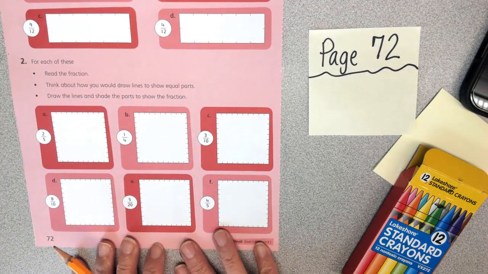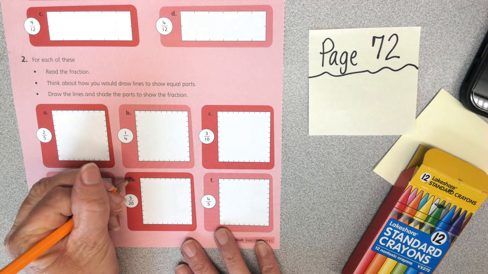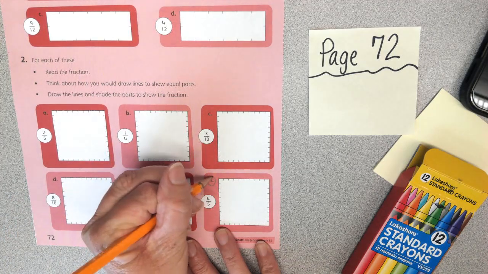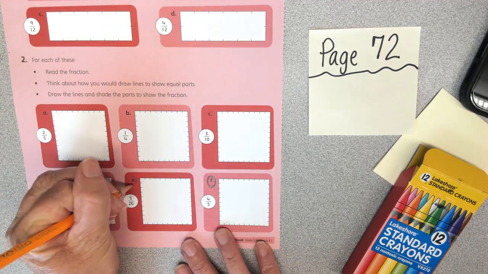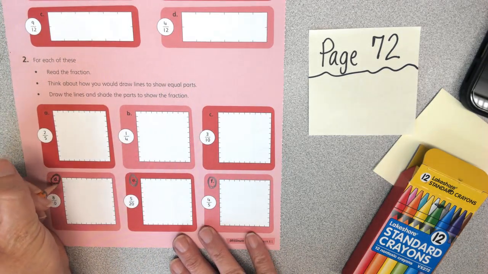So if you'll go to the bottom of page 72, what we're going to do is start with F, then I'm going to do E, and I'm going to do D.